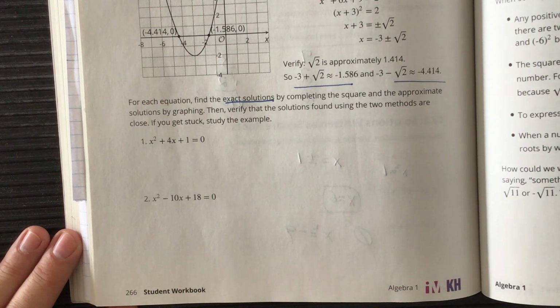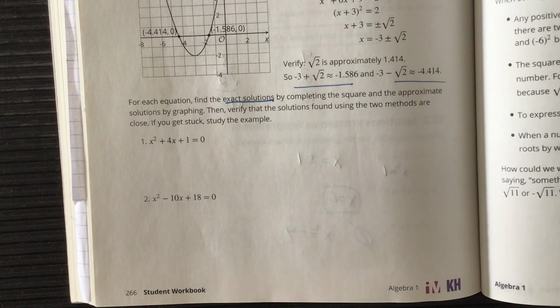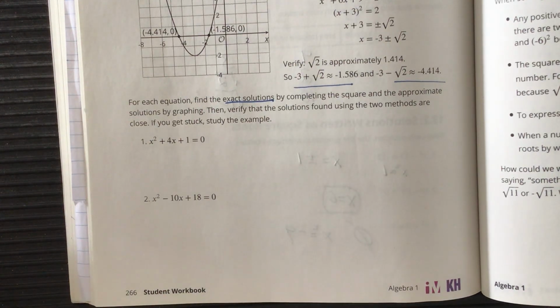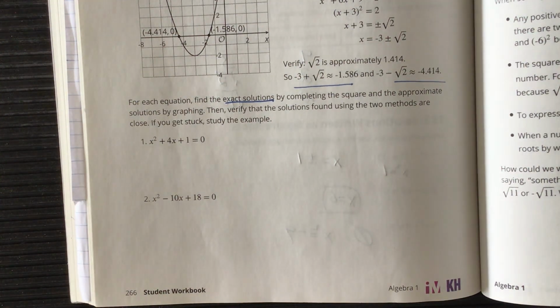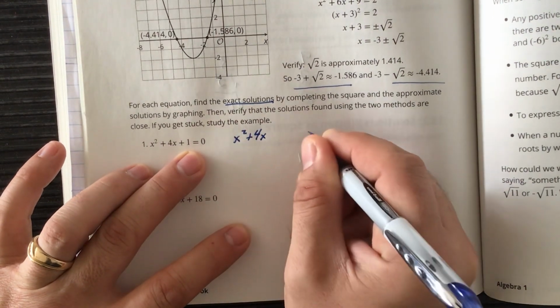So question number 1. X squared plus 4x plus 1. How would you like to solve that? You can complete the square. You can try to factor. Factors of 1 that add up to 4. You're going to see that's not going to get us very far. So let's complete the square, which is why it's nice to have that as an option.